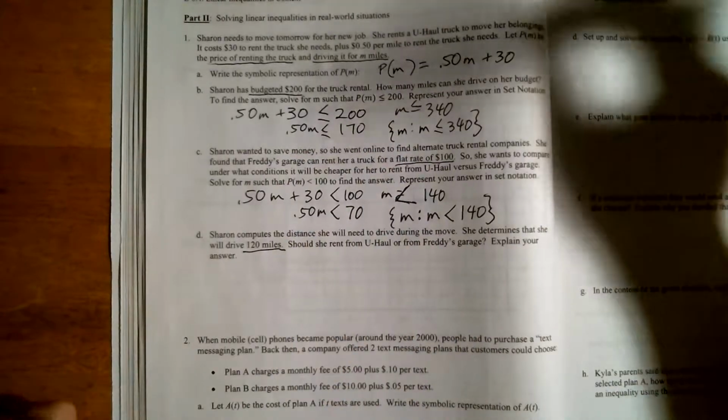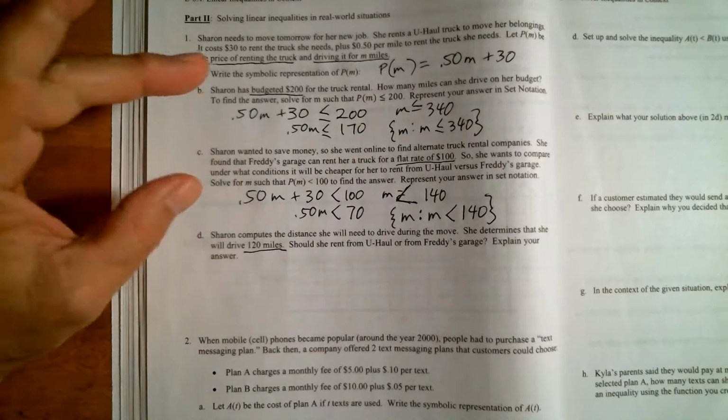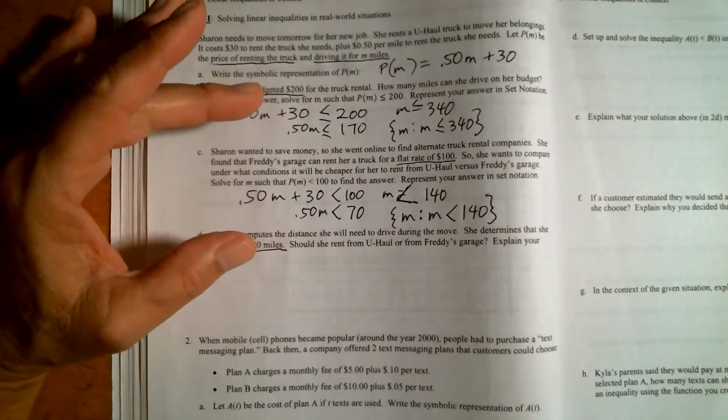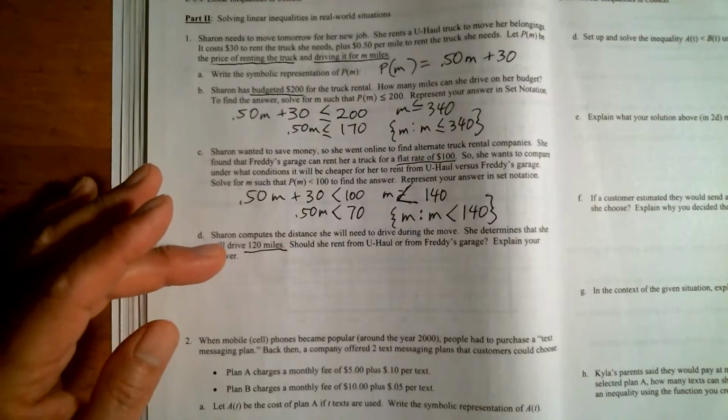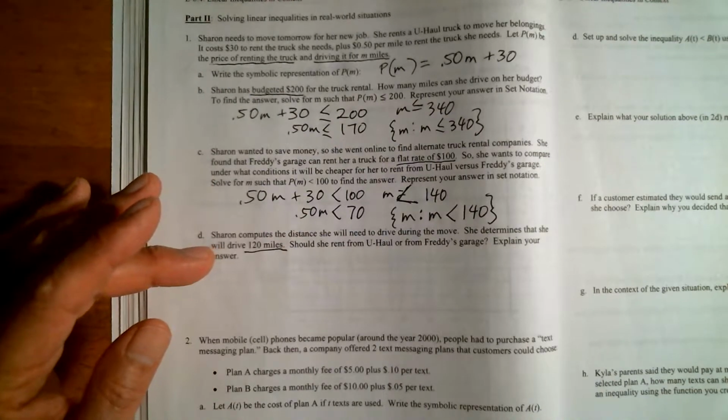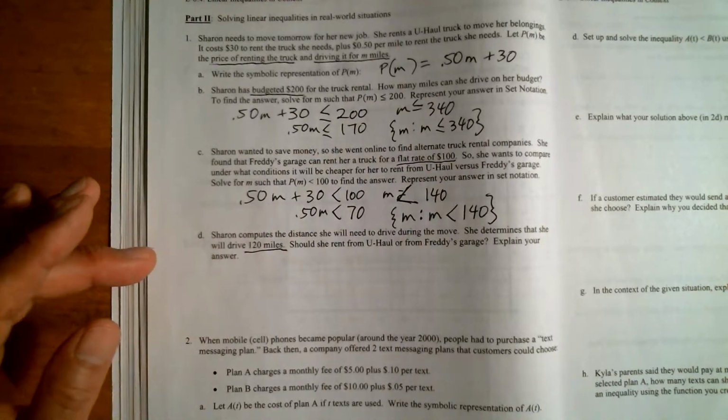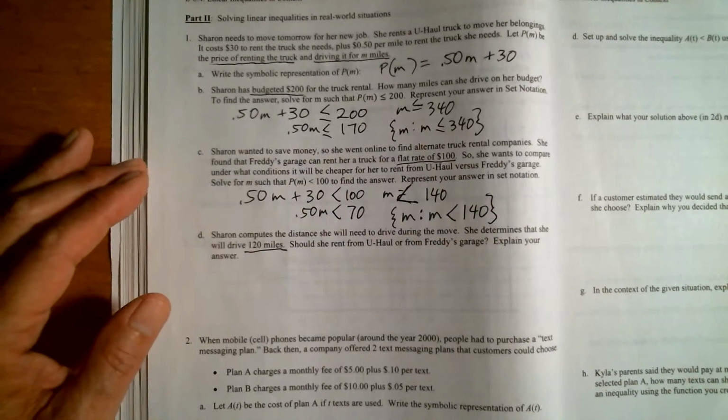Okay, so she's wondering, she can use her two functions right there. So let's see. Okay, let's set up the equation or the inequality. Yeah, equation, all right.